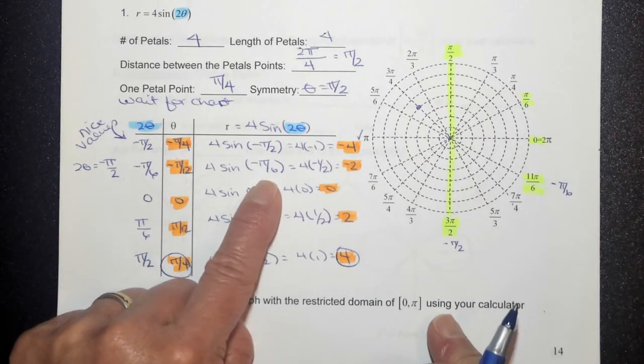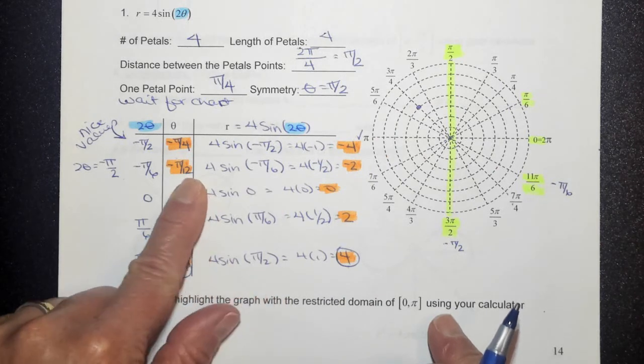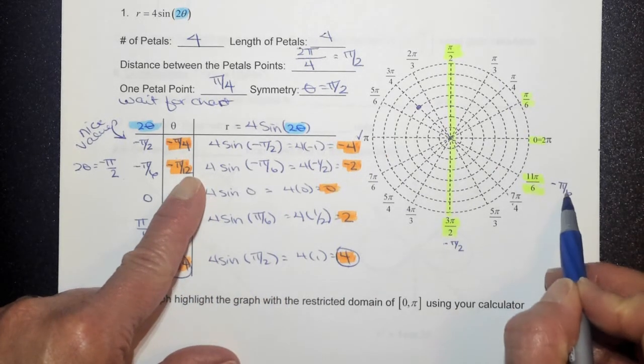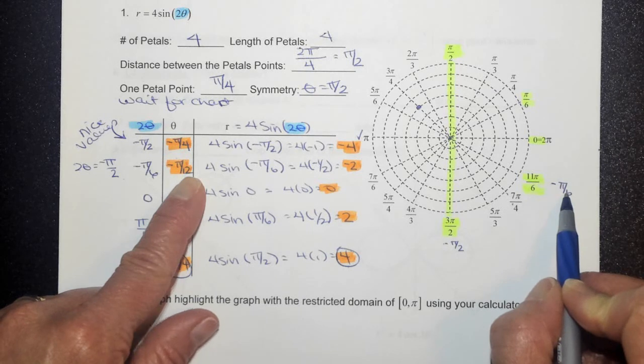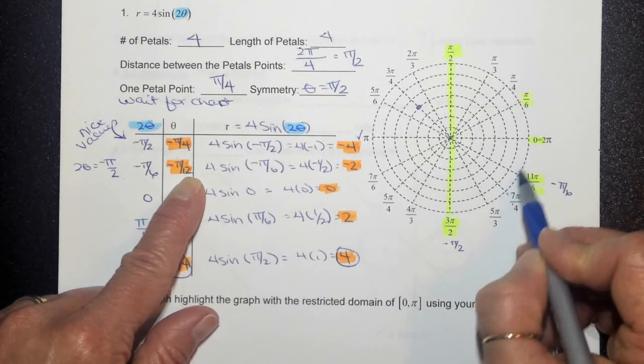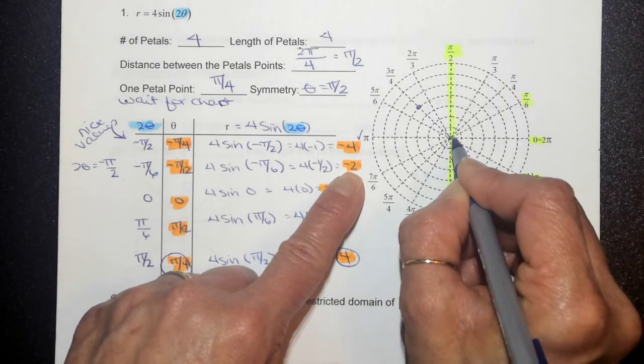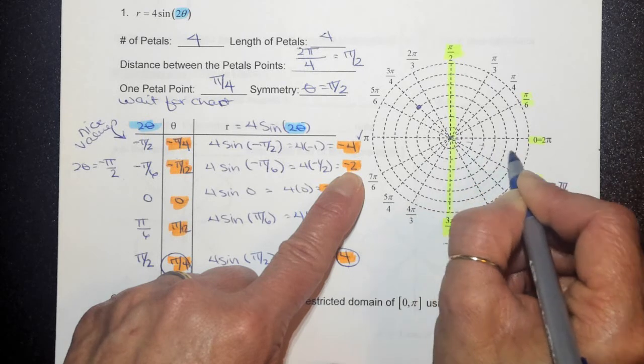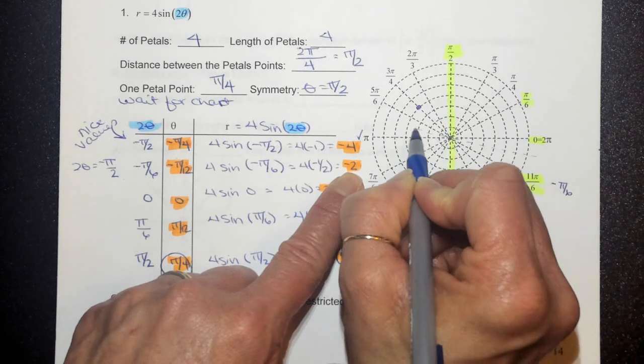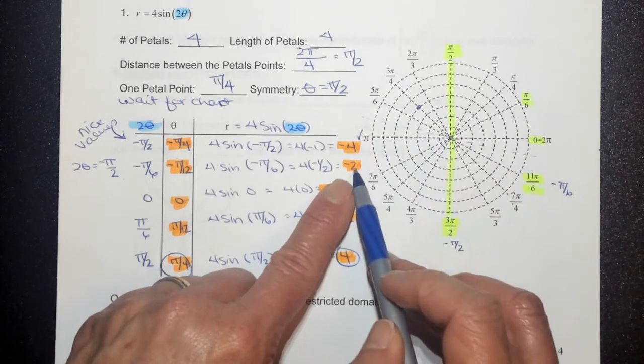Then I have negative pi over 12. So if this is negative pi over 6, then pi over 12 is going to be half that distance. So it's going to be in between here, and it needs to go negative 2 units. So basically it's either right here, just showing you the dotted line, which is basically going to end up in this direction because this is negative 2.